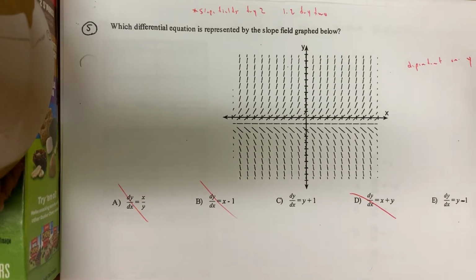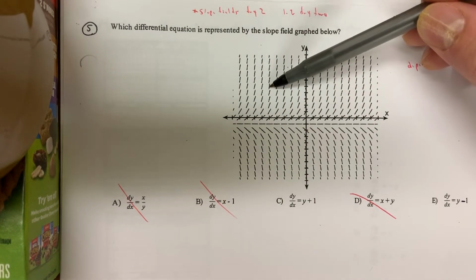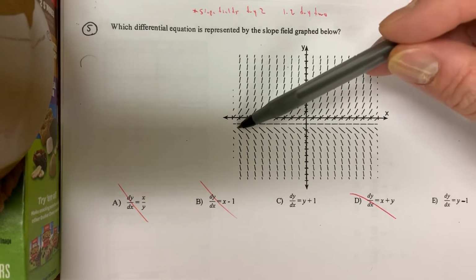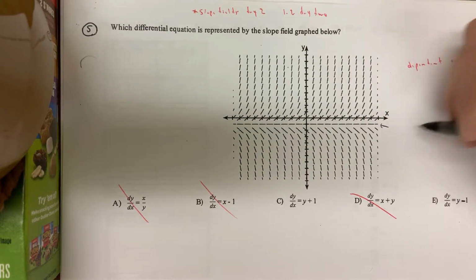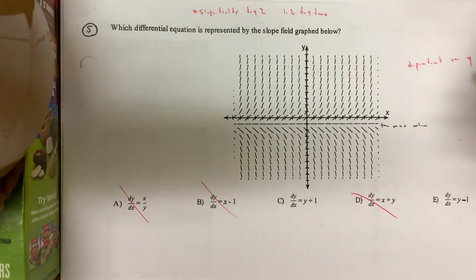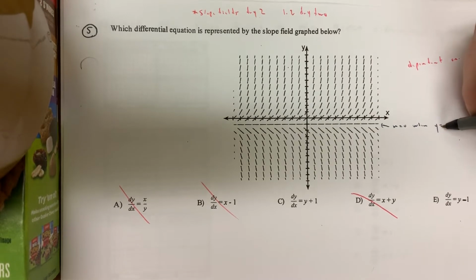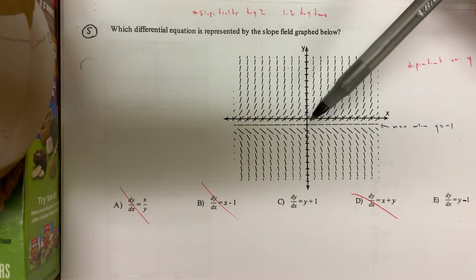The next thing I check for is slopes of 0, because they're easy to recognize. If you look over here, you're like, well, it's a positive slope, but you don't know what it is. But here you can see these horizontal tangent lines in a horizontal line. We know the slope is equal to 0 when y is equal to -1. If y is equal to -1, you can see it generates a slope of 0 every single time.